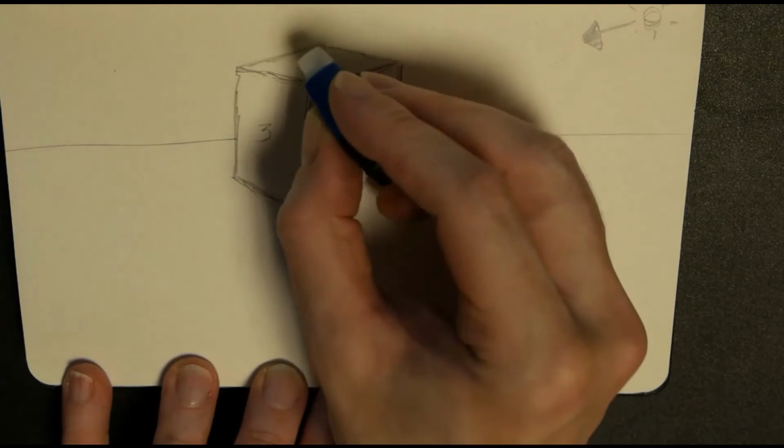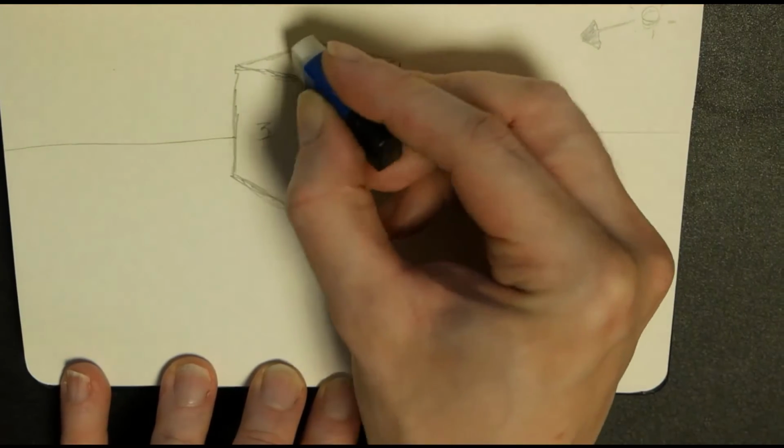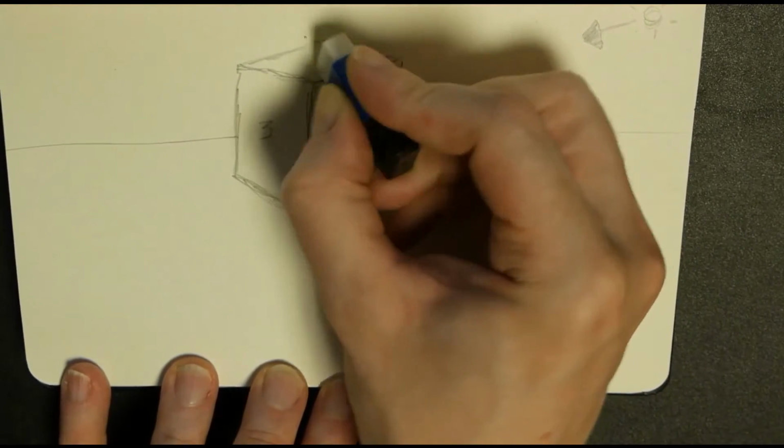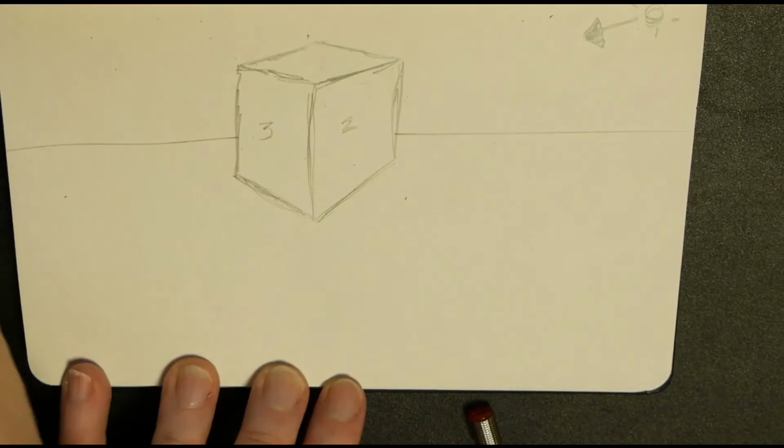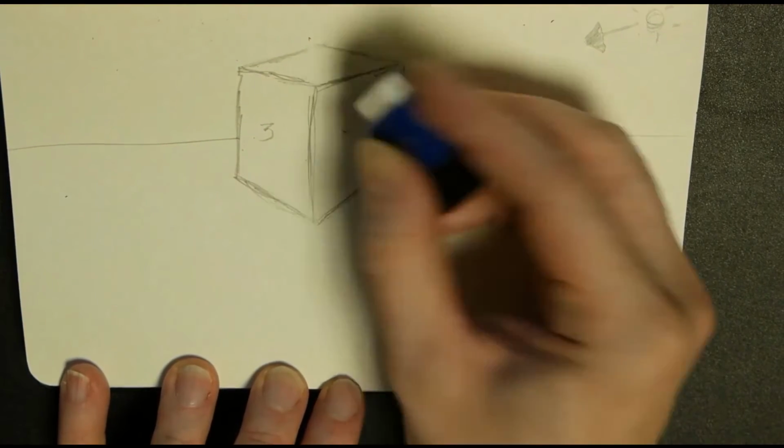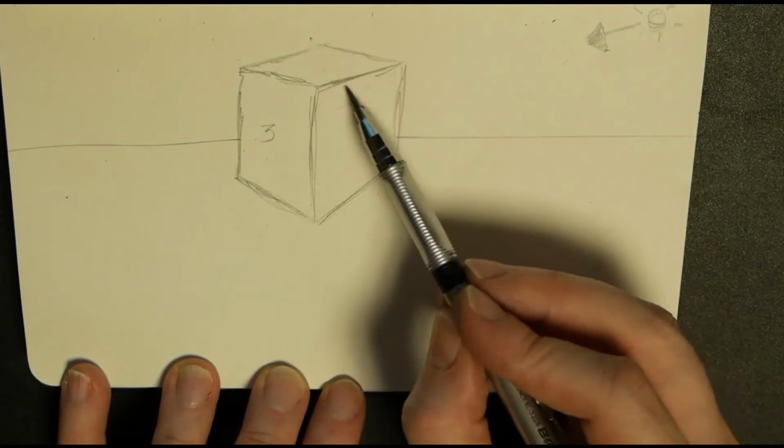I'm going to erase my number 1 because 1 being the lightest, I'm just going to leave that at the white. I might put a little bit of shading in it later. And now I'm going to erase my number 2 so that I can start there with my medium shading.